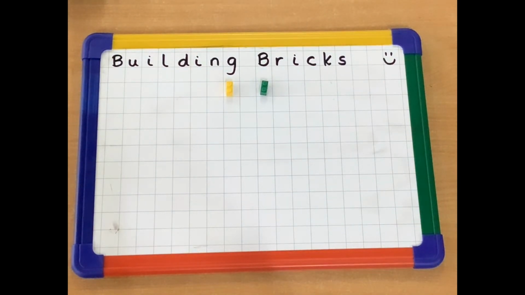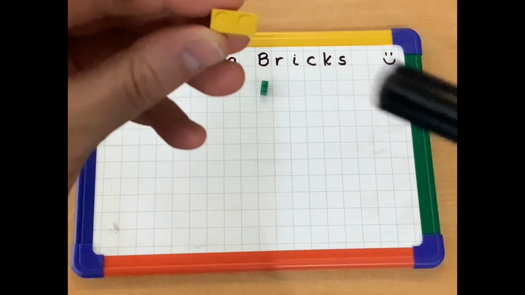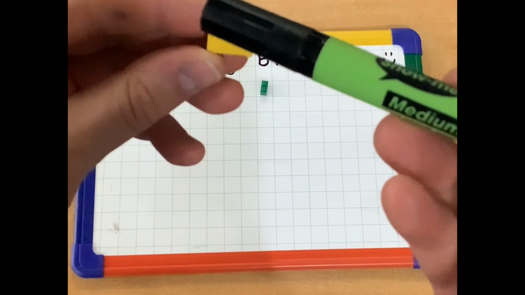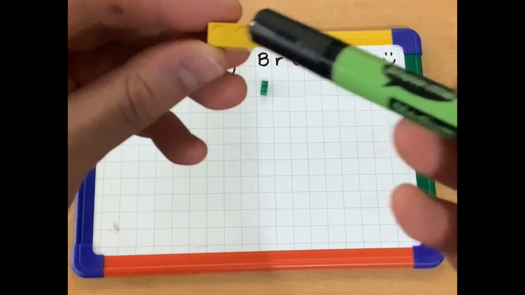What we're going to be doing today, year 1, is we're going to be doing our times table, but we're going to be writing them down today using some Lego to help us. Okay, so Lego is really helpful. On the bricks there are dots as well, so we can use these small bricks that are worth 2. So we have 1, 2.